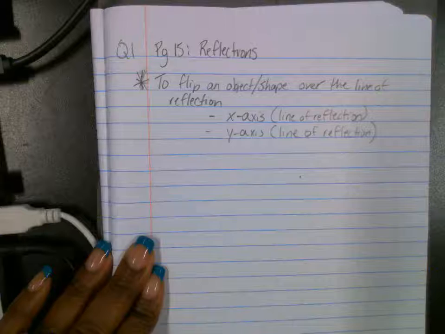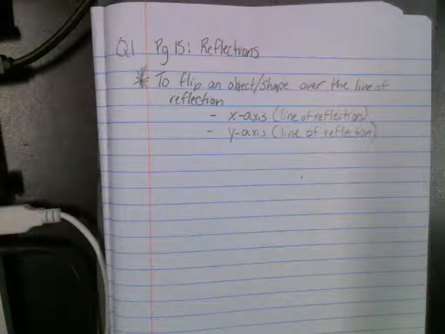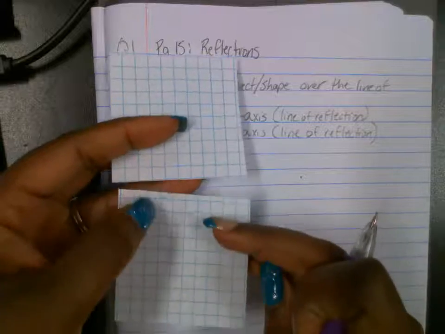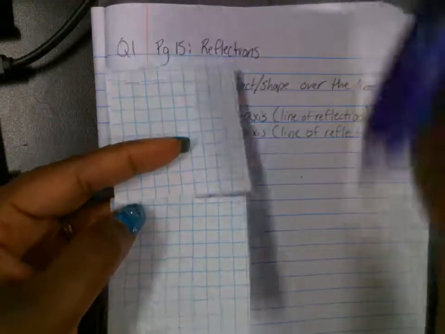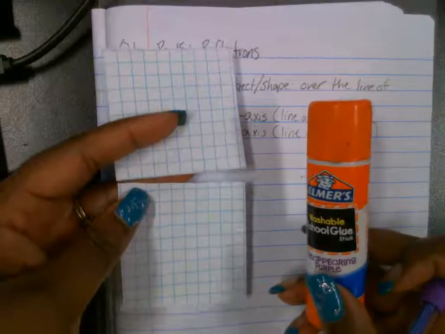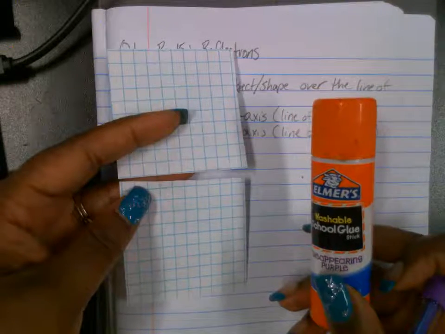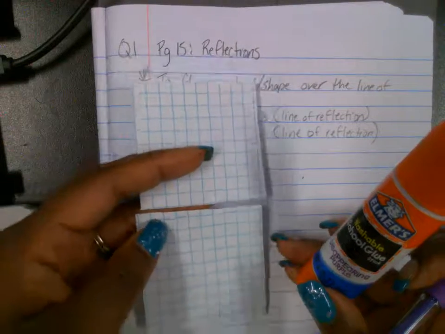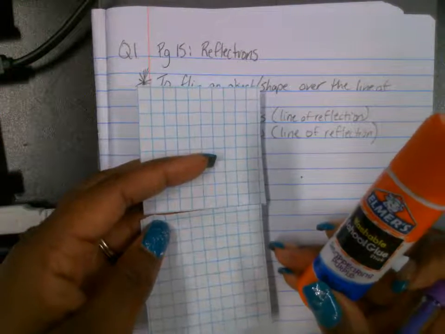Pause to give you a chance to catch up. Okay, so now you're going to need the 2 pieces of graph paper that I cut out for you and a glue stick. You're going to need 2 pieces of small graph paper that should be on your desk and a glue stick. If you don't have the 2 pieces of graph paper, the extra you can push it to the side.